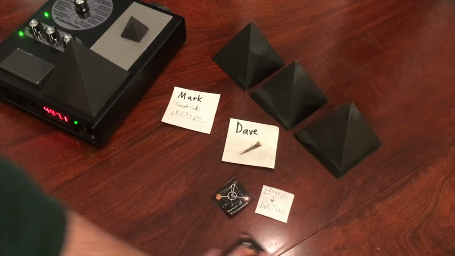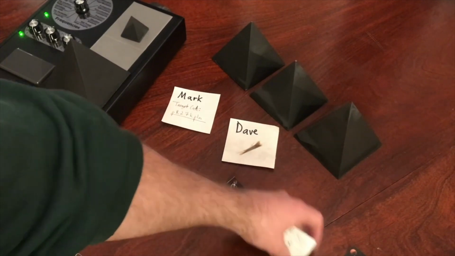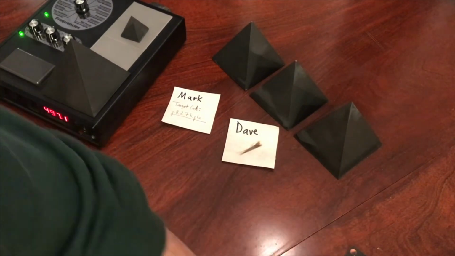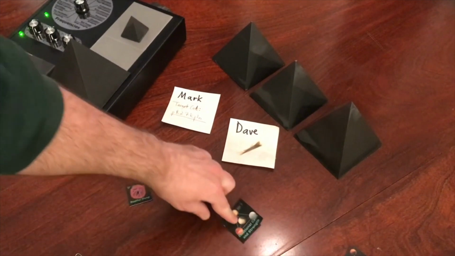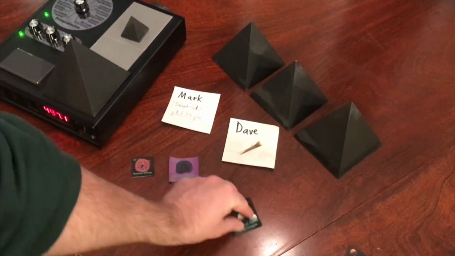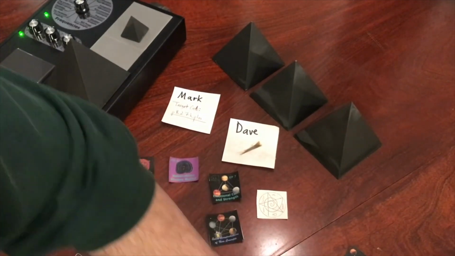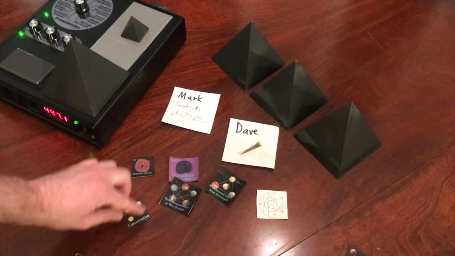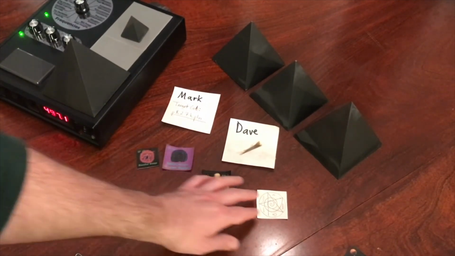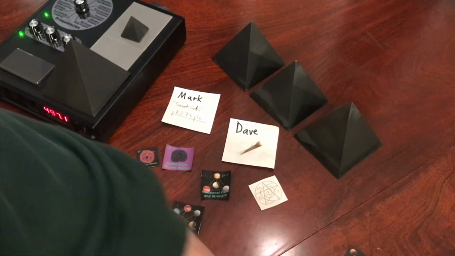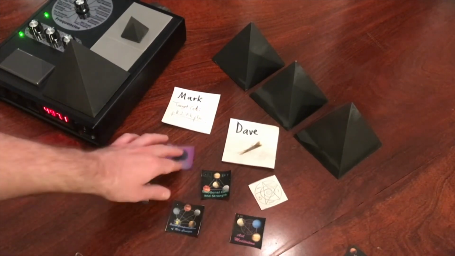So let me move these trend cards out, because I've got some specific examples I can show you for why we created the pyramids and how you can use them with the trend cards. It's a very powerful mix. I've got some good examples here. Like I said, there's a ton of trend cards, a lot of different ones, so I just chose some cool examples.